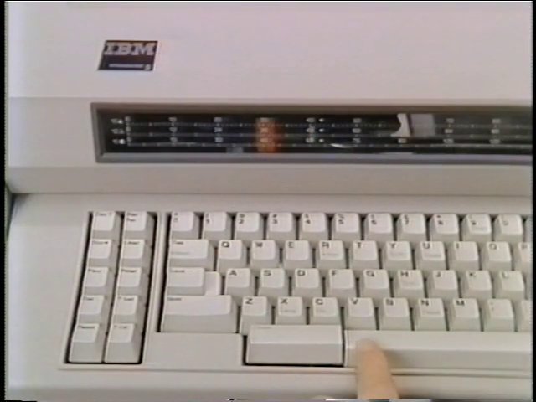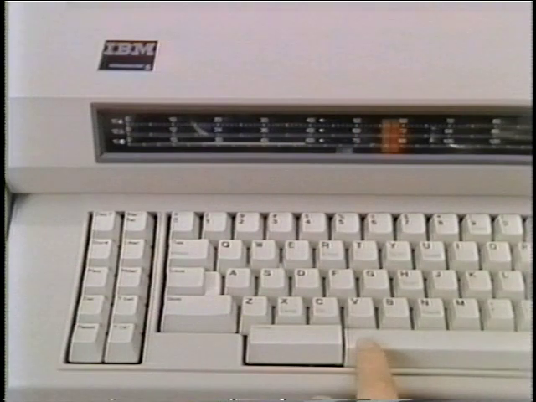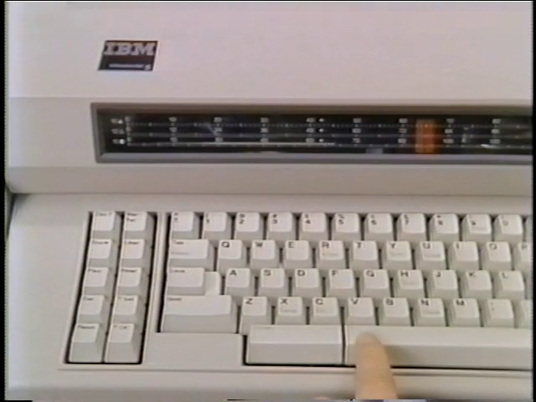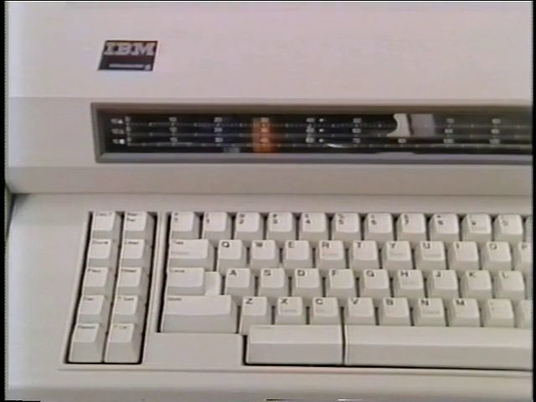During typing, the machine will beep once as the carrier approaches the right margin. This beep occurs 5 spaces to the left of the right margin.